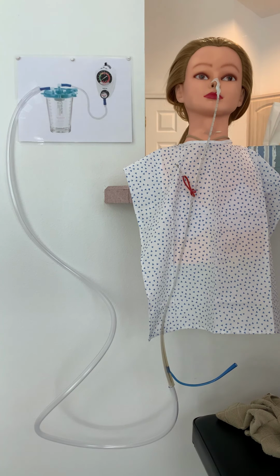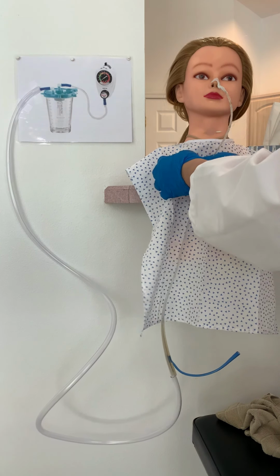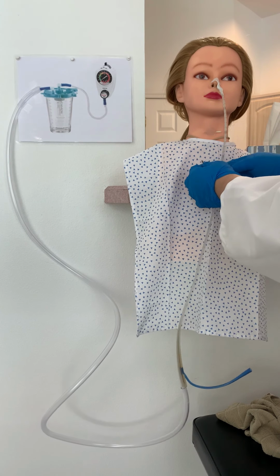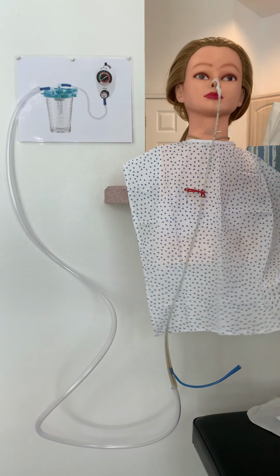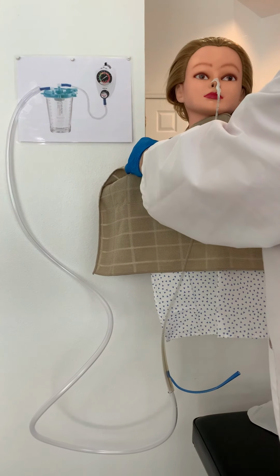I'm going to go ahead and put my gloves on. If I can get them on. Okay. I'm going to go ahead and unpin the safety pin on the tube so that I can put a towel or a waterproof pad across your chest there. Okay.